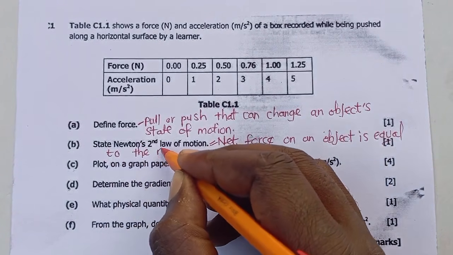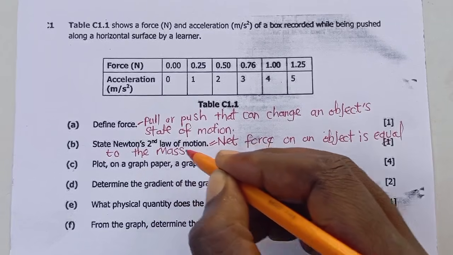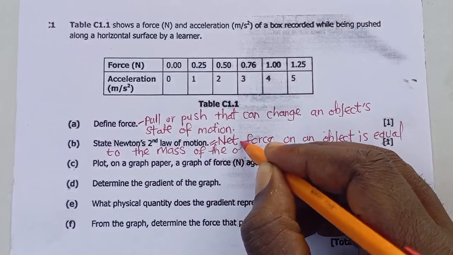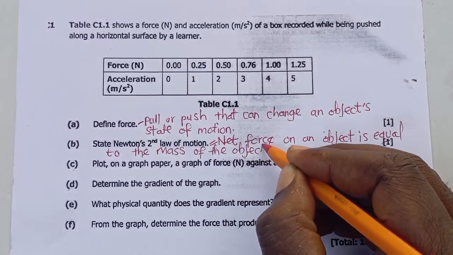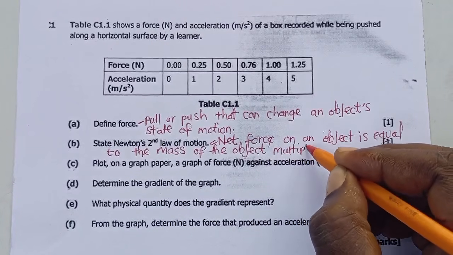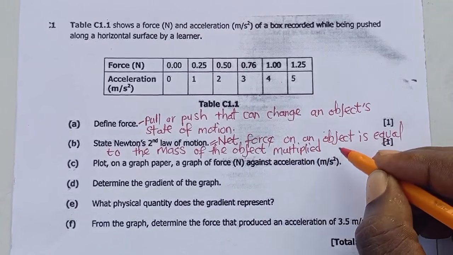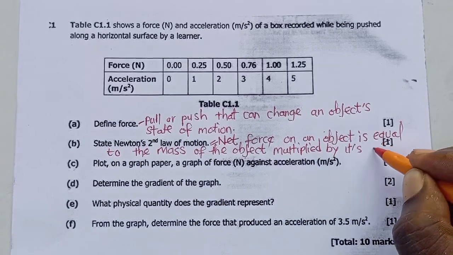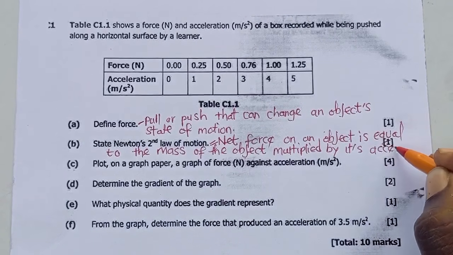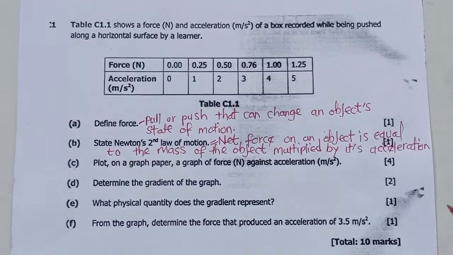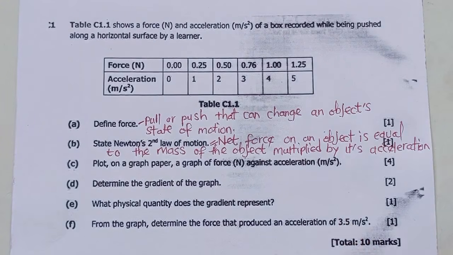...the mass of the object multiplied by its acceleration. There is a keyword here: multiplied by its acceleration. So this is how we define Newton's second law of motion.